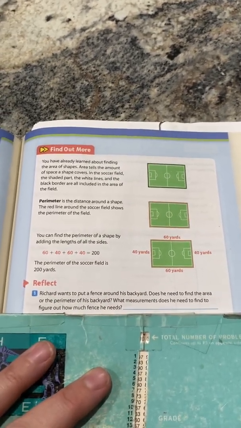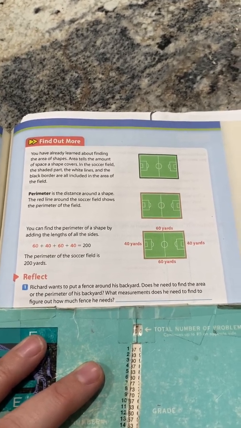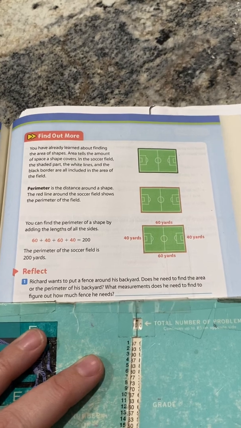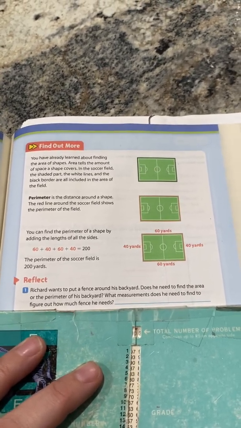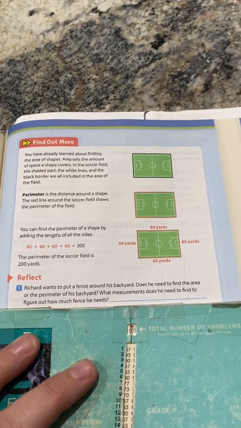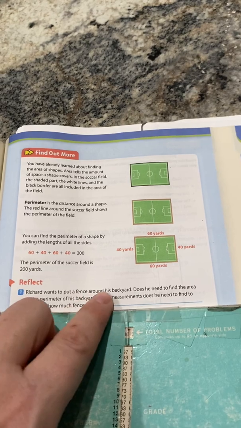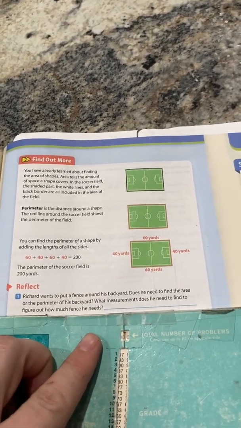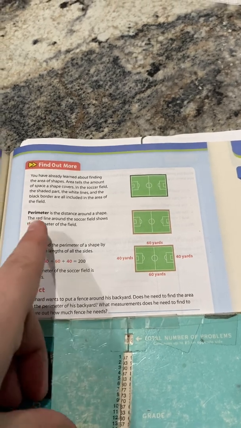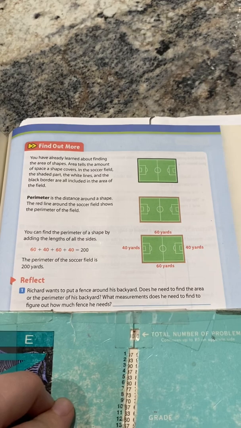Richard wants to put a fence around his backyard. Does he need to find the area or the perimeter of his backyard? So let's sing our song. Perimeter is the fence that goes all around. So there you go. A fence around, we need perimeter. So our first answer on number 1 should be perimeter. And it's right here in dark black print, so let's spell perimeter correctly.